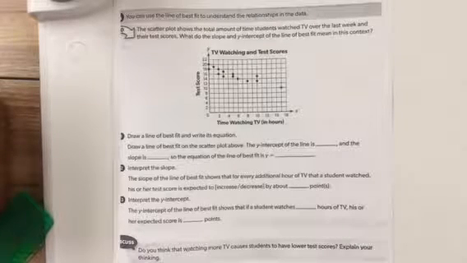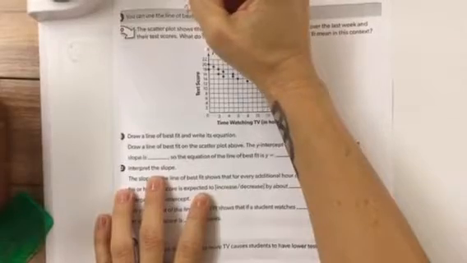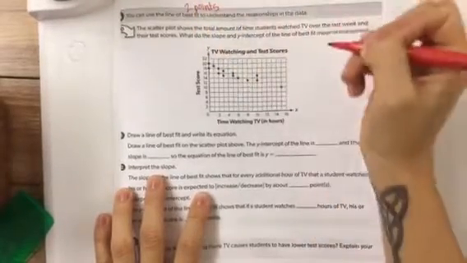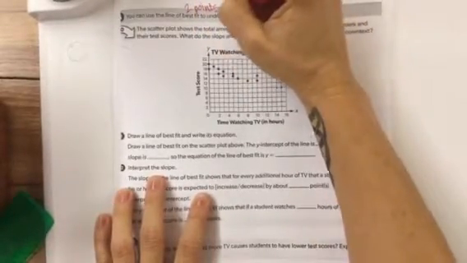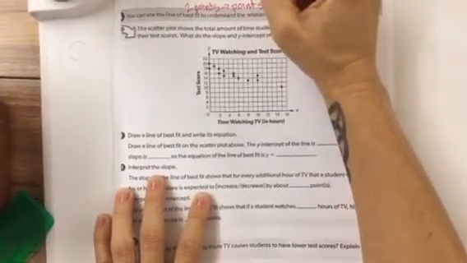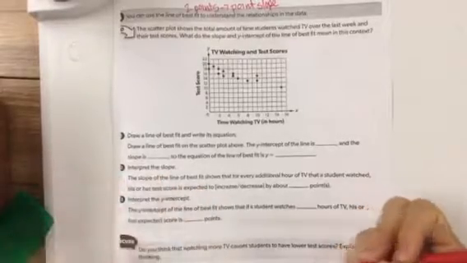Now we're going to start writing our best fit lines. The first way we're going to learn how to write a best fit line is to use 2 points. So we're going to use 2 points on our graph to create a line of best fit. That means we're going to use point slope form to create our line of best fit. We will learn other methods.